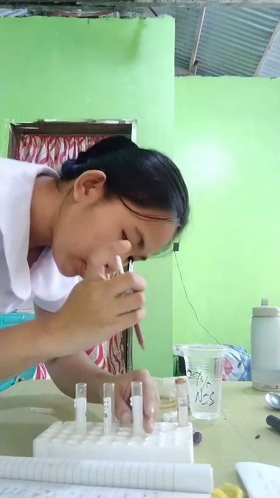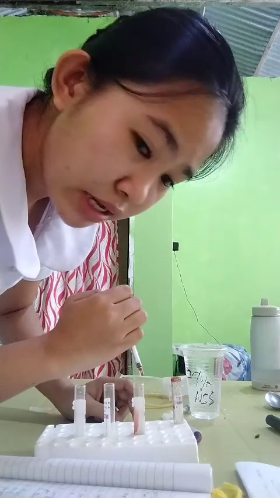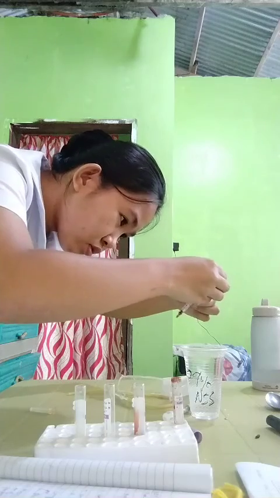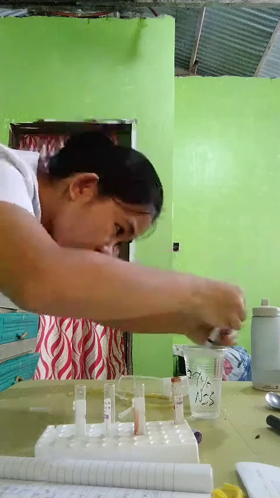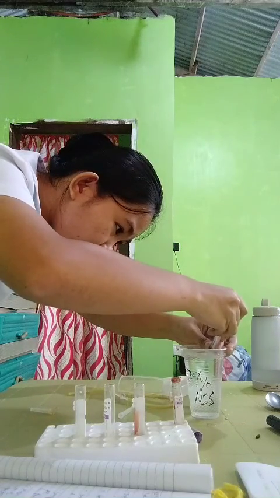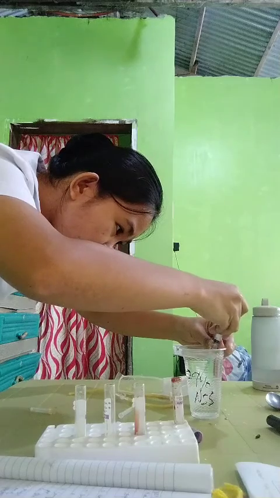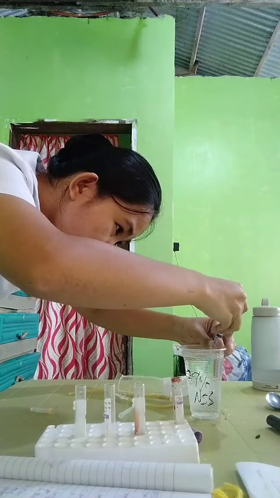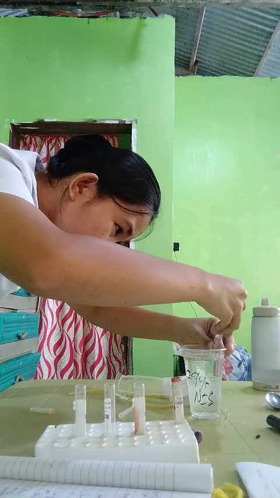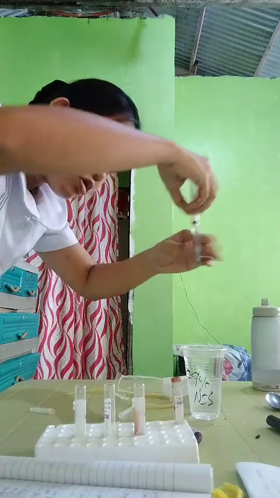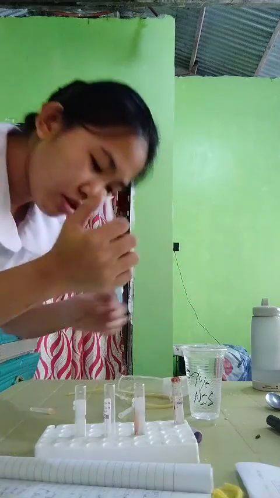Then we should add this here. And then we should add 2 ml of NSS. So we have aspirated 2 ml of NSS. Then we should put it here.